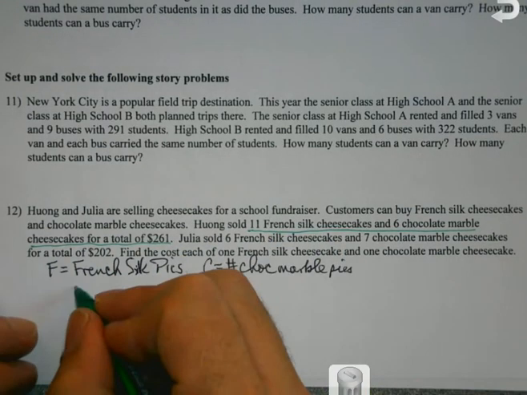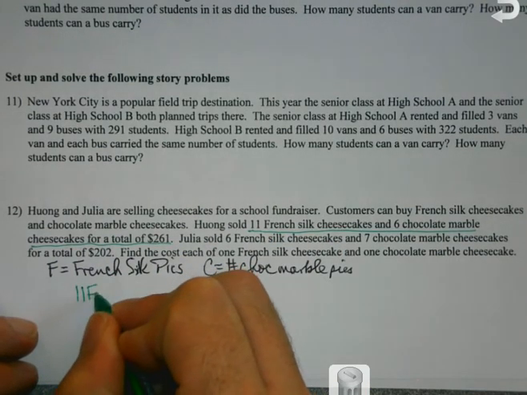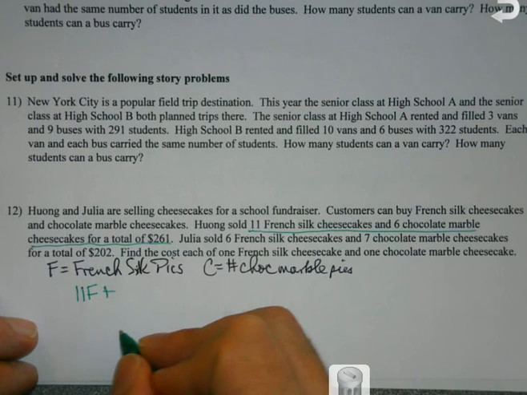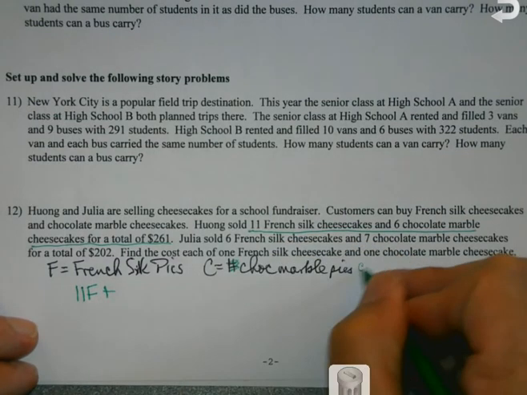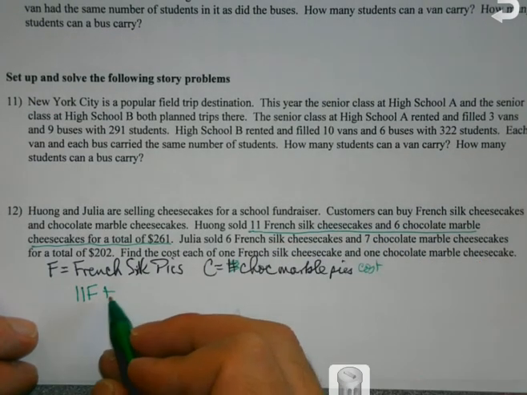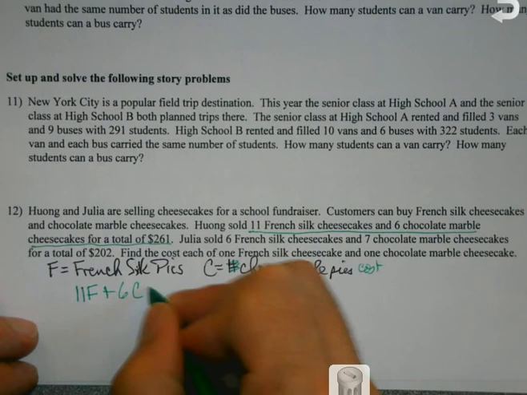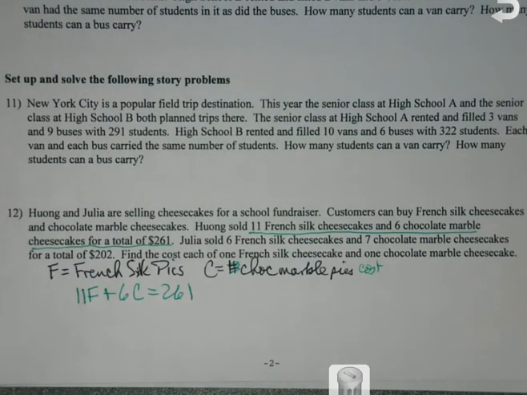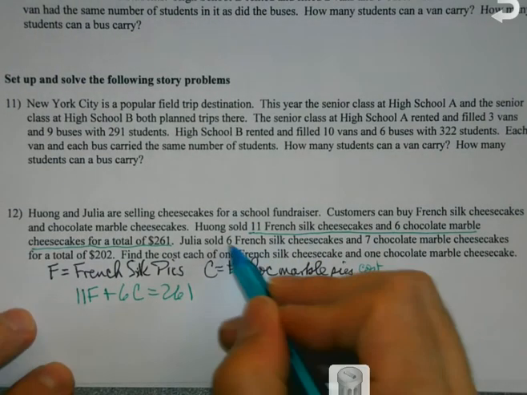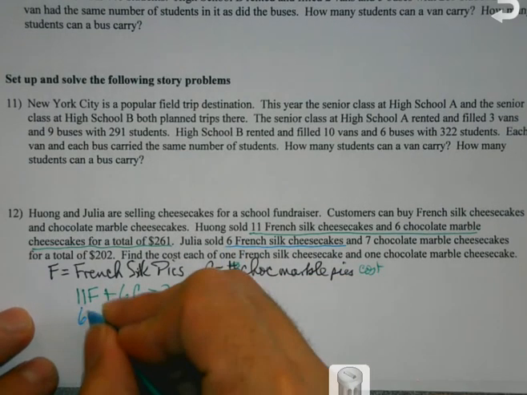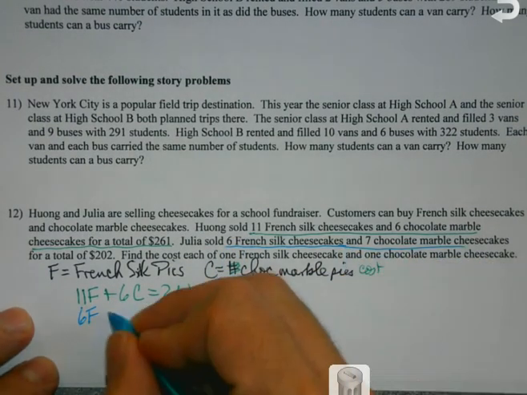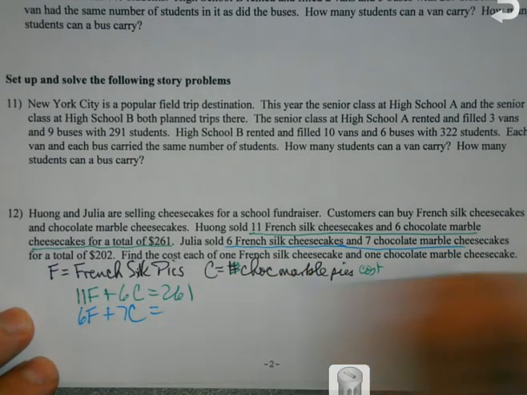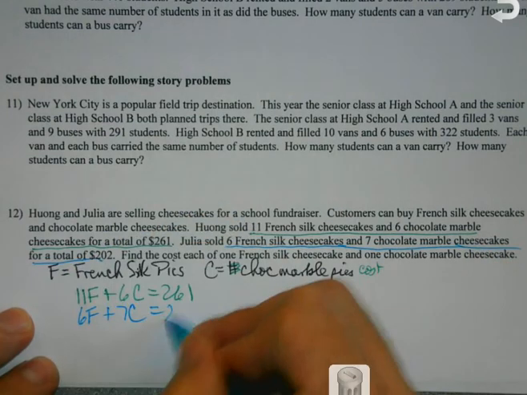Hong sold 11 French silk plus, that should say cost, bad Harty, 6 chocolate is $261. Okay, then for Julia, 6 French silk, 7 chocolate marble, $202.